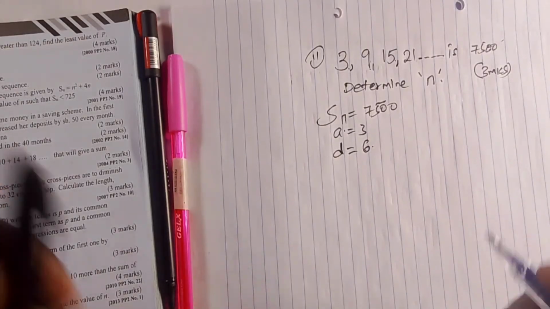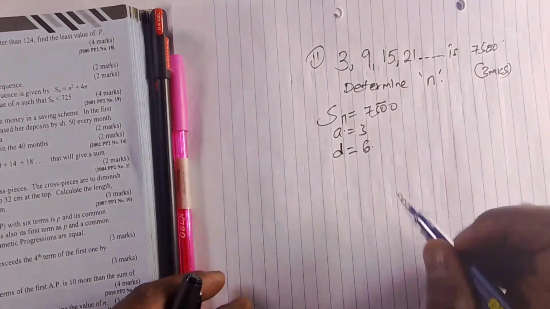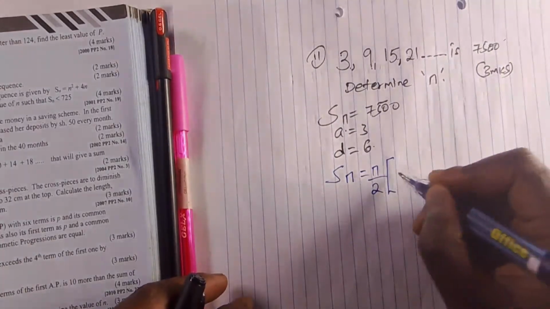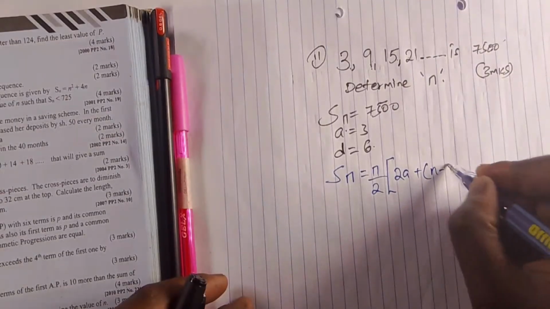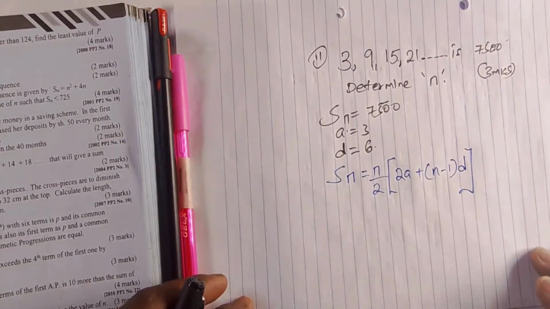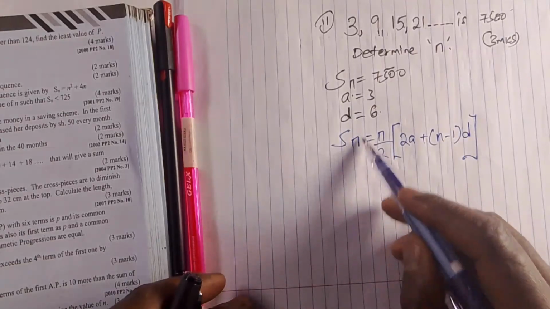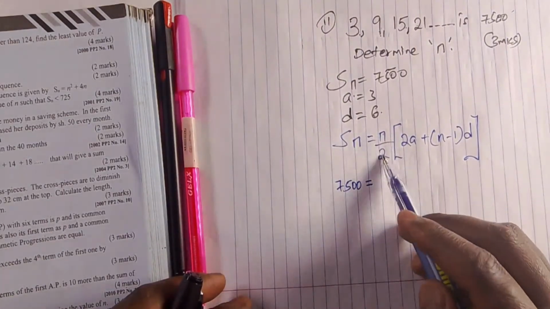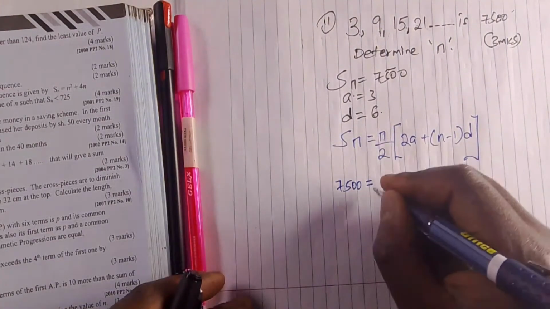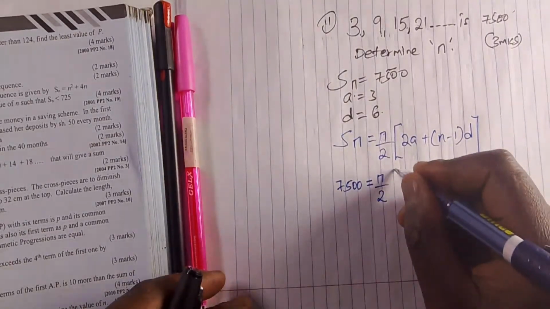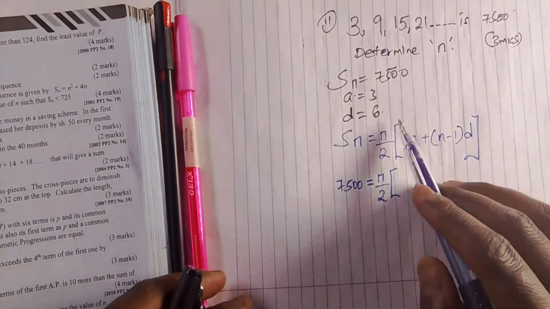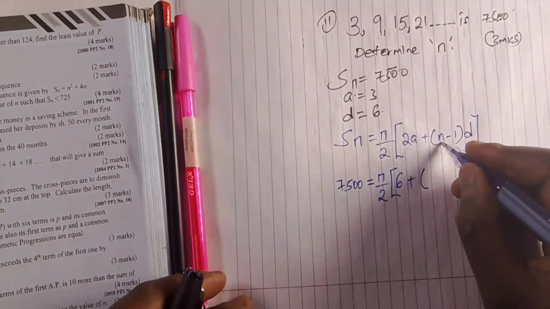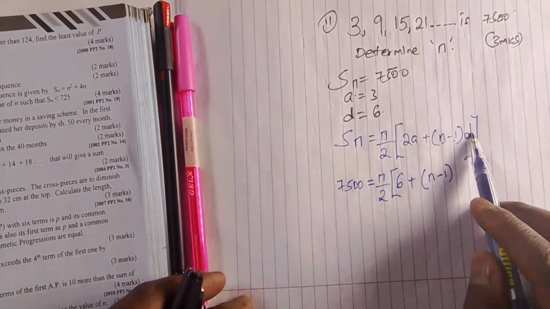So ukipata hivyo, so kumbuka formula ya sum, tuliandika aje formula ya sum? Tulisema sum of n is equals to n over 2 into brackets 2a plus n minus 1 d. Kwa hivyo already sum ya n tuko nayo ni 7500 is equals to, hatuna n ni ngapi, so itabaki n over 2 into brackets 2a itakuwa 2 times 3 which will be 6 plus n minus 1, but we have our d.